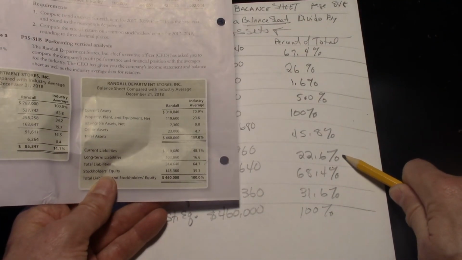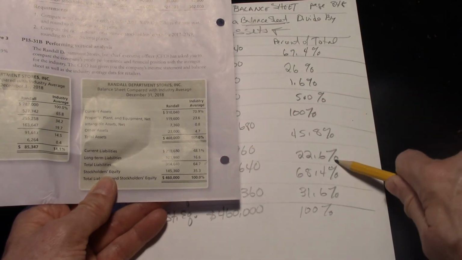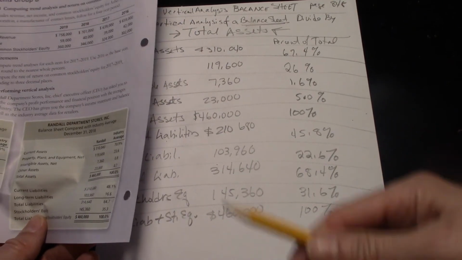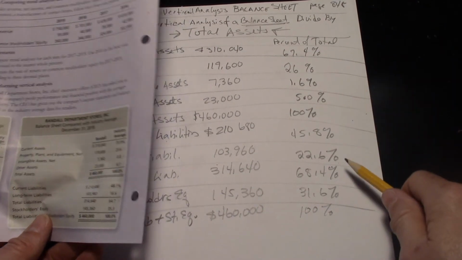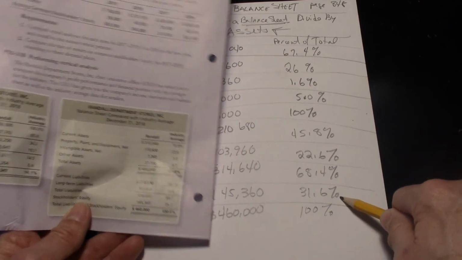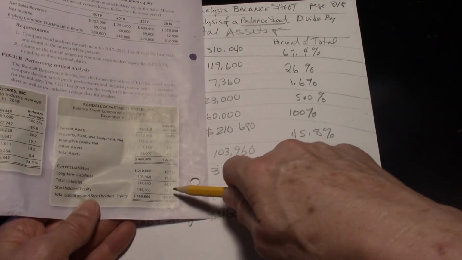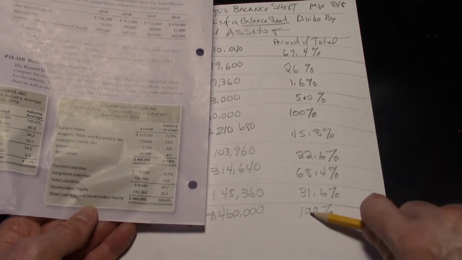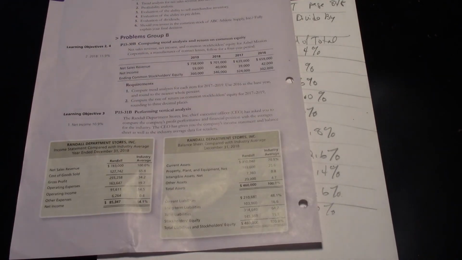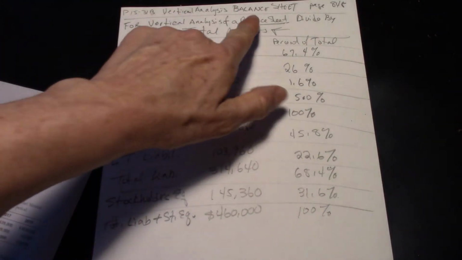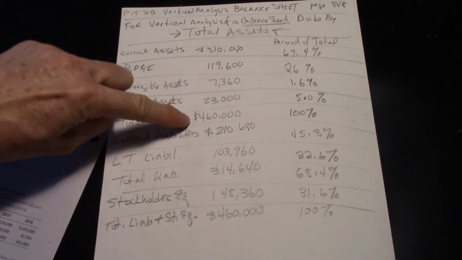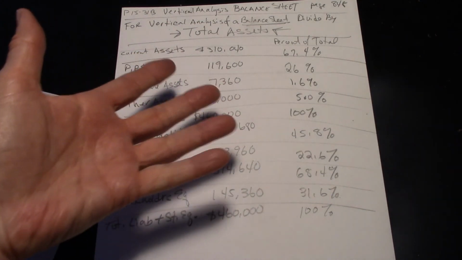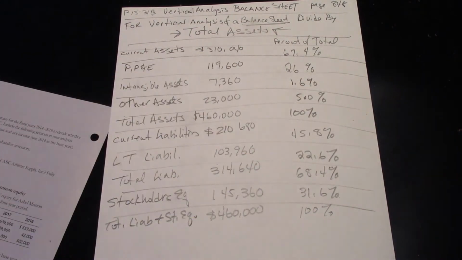For long-term liabilities, the industry's at 16.6. We're at 22.6. Nothing wrong with that. Might even be good. Putting your debts into longer term. Stockholders' equity is 31.6. They're at 35.3, so we're slightly more leveraged, as they say. And of course, 100%. So that's how we do vertical analysis of a balance sheet. We divide everything by total assets, and that gives us a basis to compare with organizations that are much larger, much smaller. Doesn't matter because we've stripped the size out.